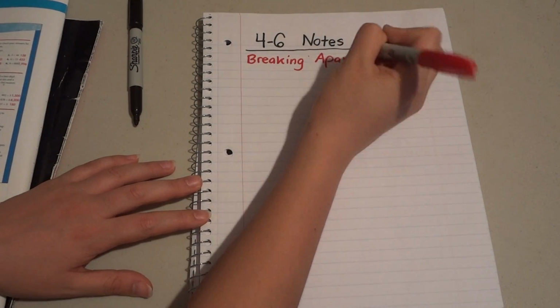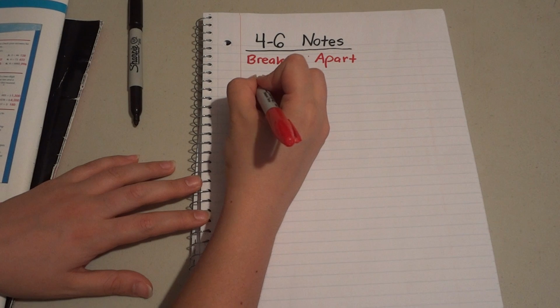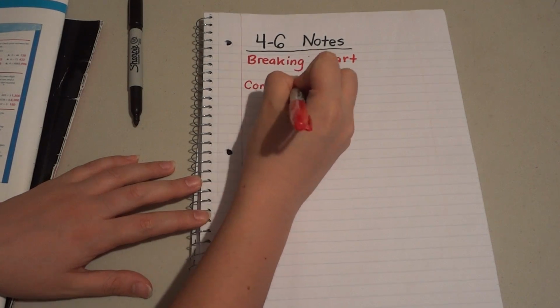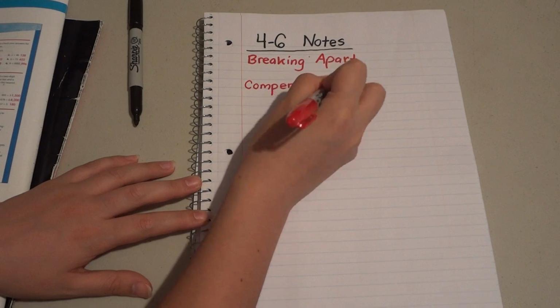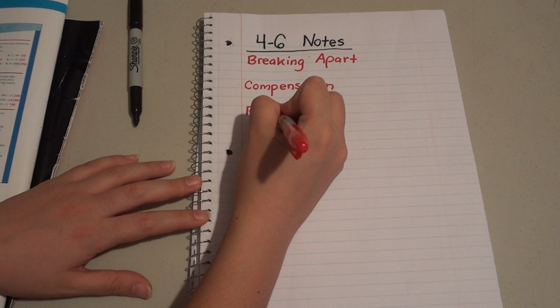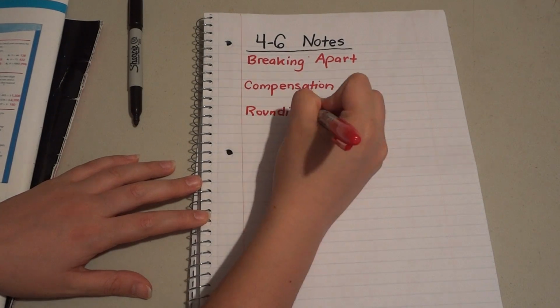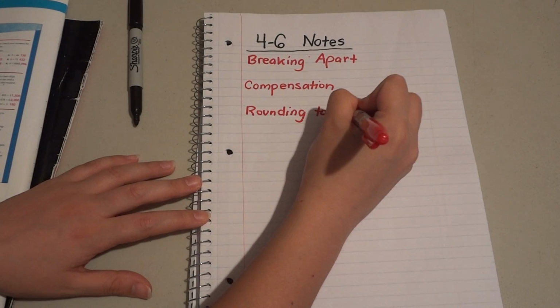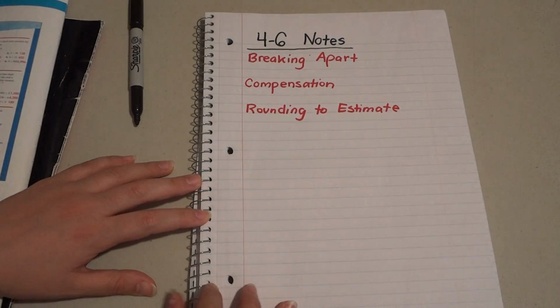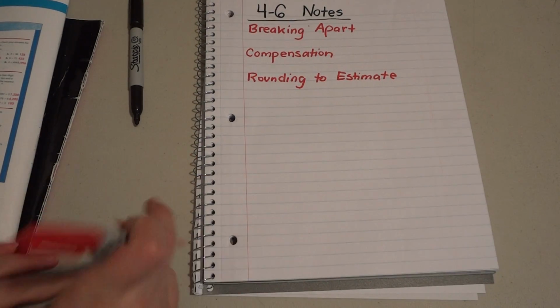Breaking apart. I want to go over compensation. I know how much we all love compensation. And what we learned about yesterday is rounding to estimate. Okay? Breaking apart. Let's go over that real quick first.